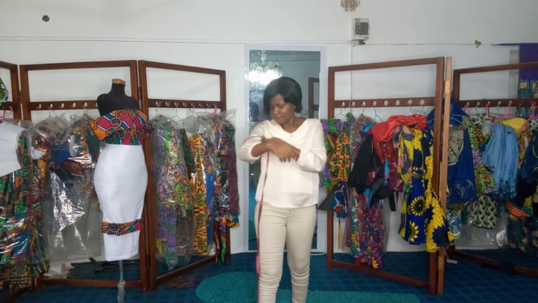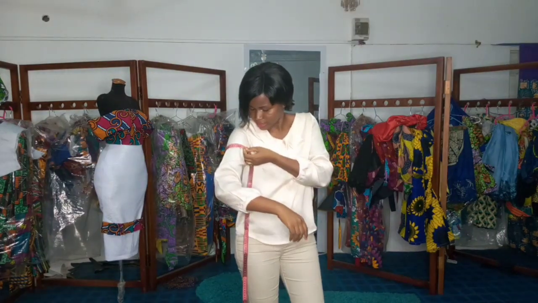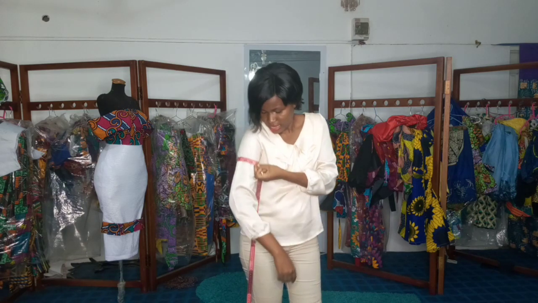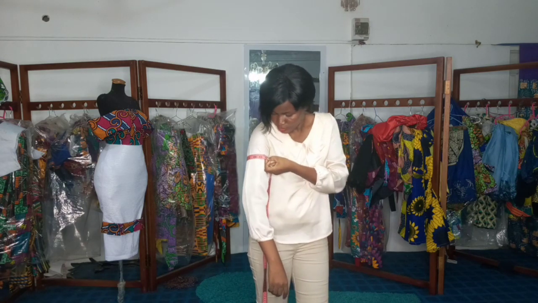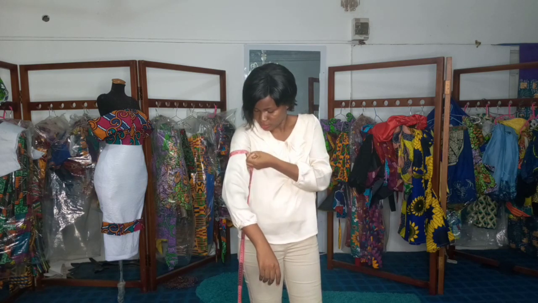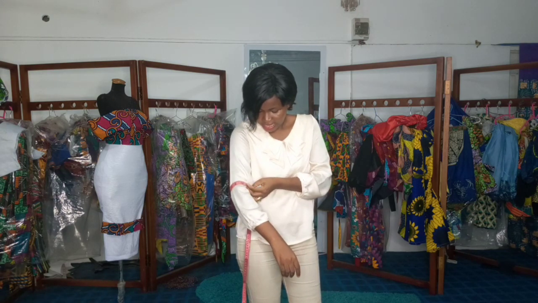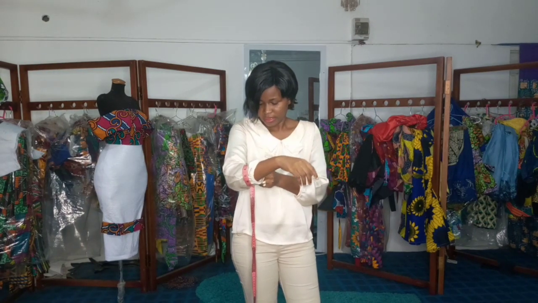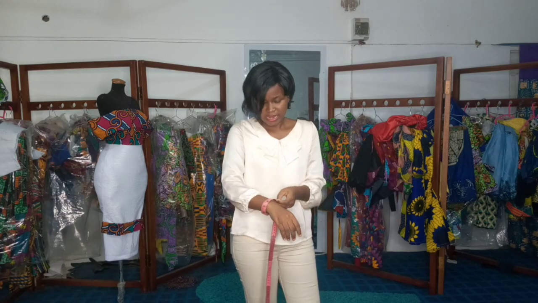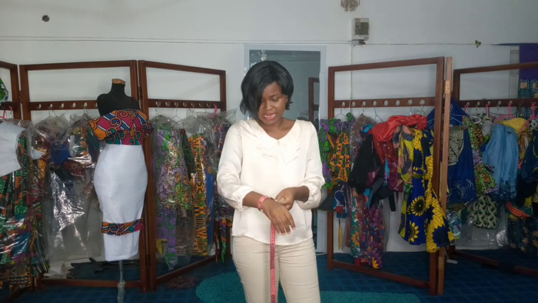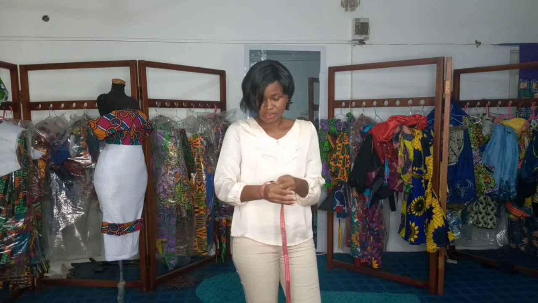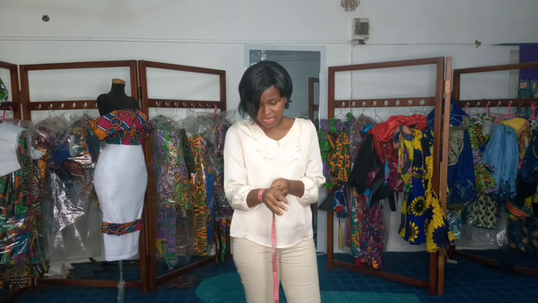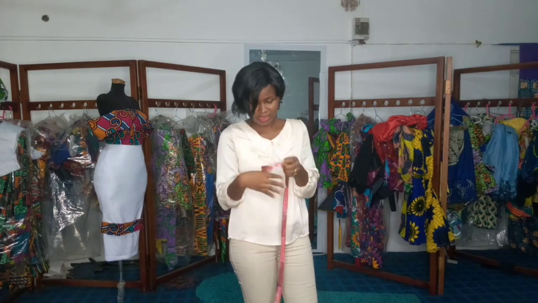I take my around arm. If it is short sleeve, I take it this way and then, putting one finger in the tape measure, you locate your around arm. So here is 12, here is lesser than that, here is 11, and then here is 10, then here is 9. This place you make it a little bit loose so that your palm or fingers can pass through. If you make it very tight this way, you can't wear your sleeve.